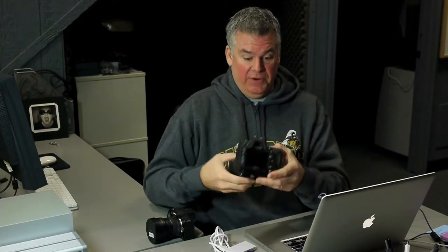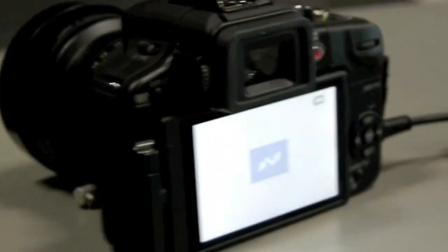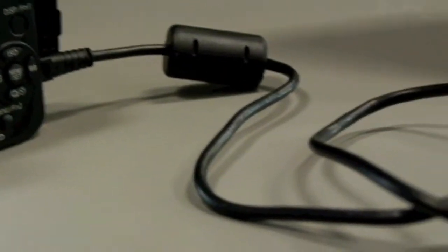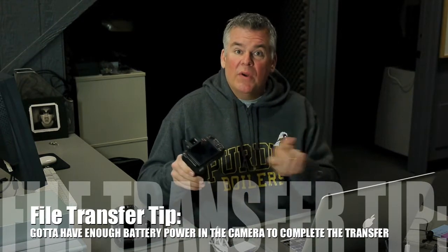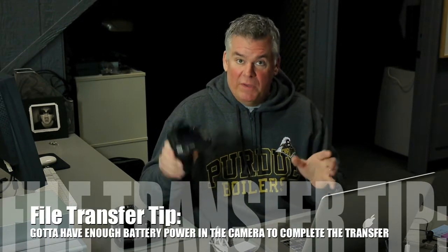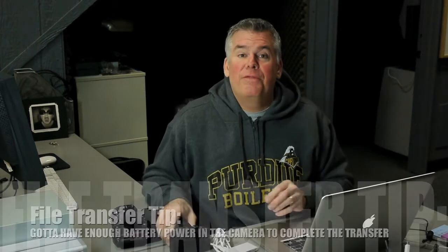So if you're having trouble getting video out of your HDSLR and into your computer, or out of your compact system camera particularly and into your computer, use the cheesy USB cable that came with it. Now look, I know it's slow, but here's a tip. Make sure that you've got enough battery power in your camera. When you're doing the transfer from the camera to the computer with the USB cable, it's fatal if your camera runs out of power. It can really screw things up.